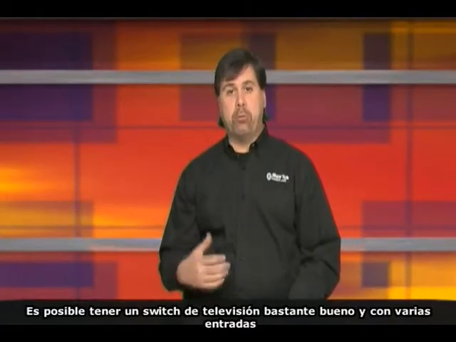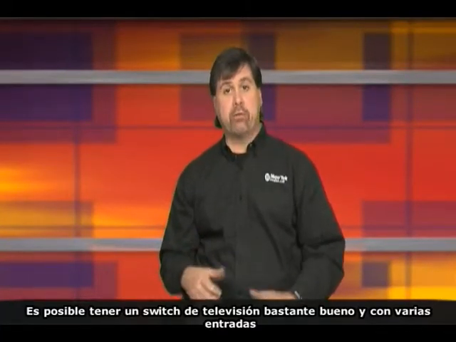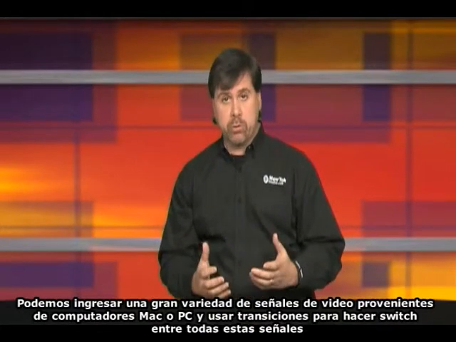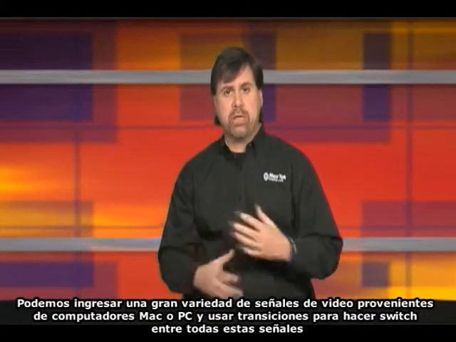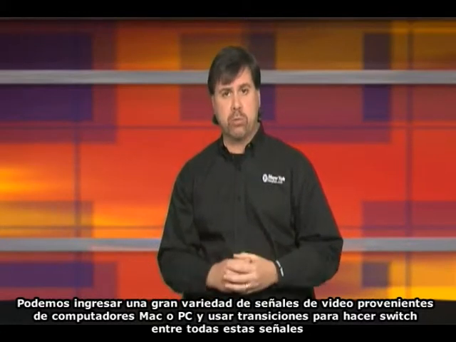Now we're able to do a pretty nice television-style switch with a variety of inputs. Our 6 live inputs, component, composite, YC or SDI, our DDRs for rolling in video clips, audio clips, or stills. We can bring in a variety of computer sources, both Mac and PC, and use our transitions to switch between all of these different sources.